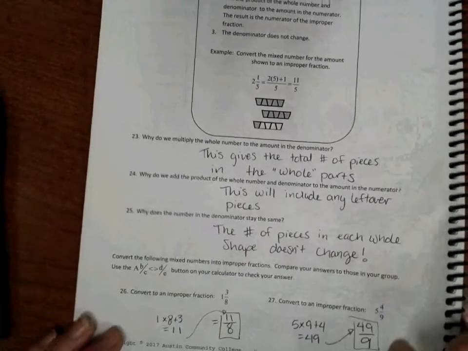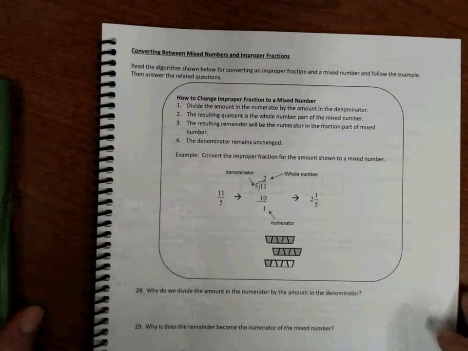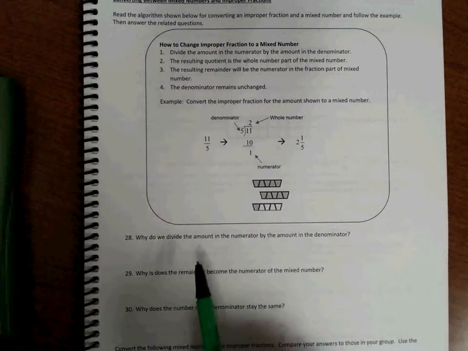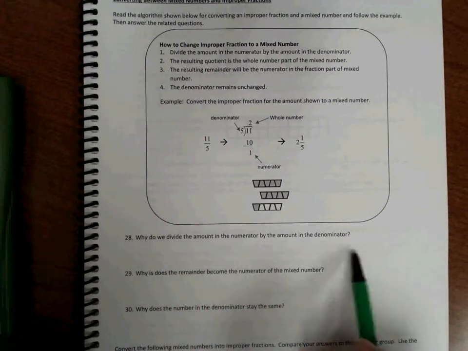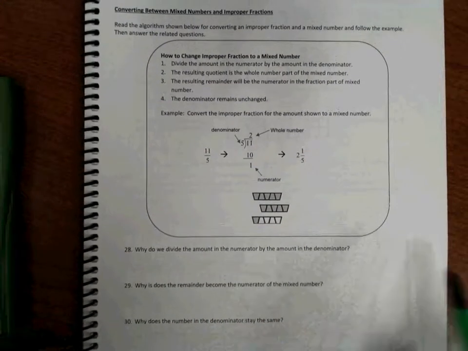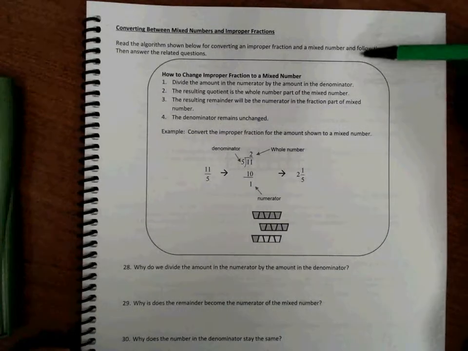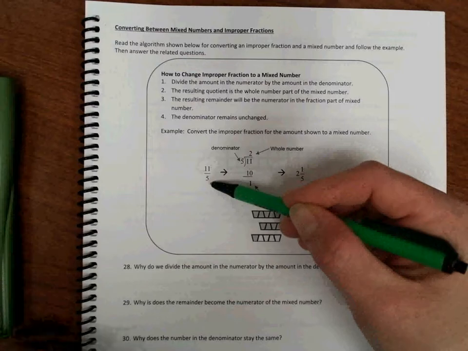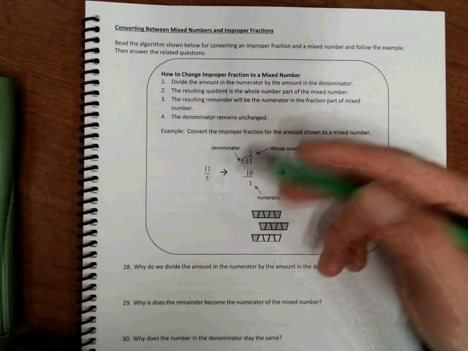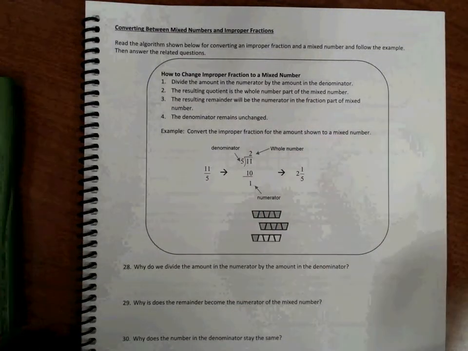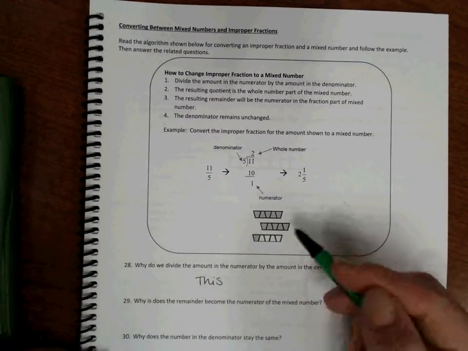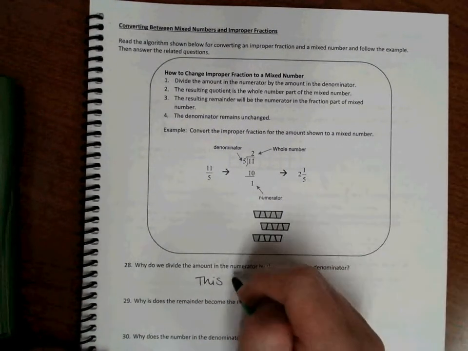Okay. Next page, last page, improper fractions to mixed numbers. So this is just reversing the process. So they want to know, why do we divide the amount in the numerator by the amount in the denominator? So that's going to be step 1 up here, right? You take the amount in your numerator. So if we had 11/5, we take that and divide it by the denominator. That's just going to find out how many wholes we have shaded, right? Or how many whole parts we have. So like in this case, we ended up with 2 whole parts that were shaded.